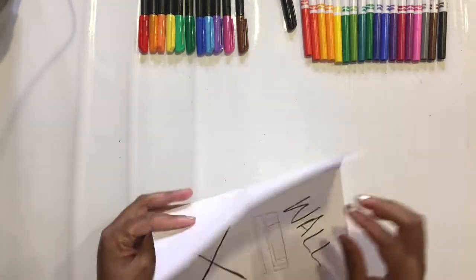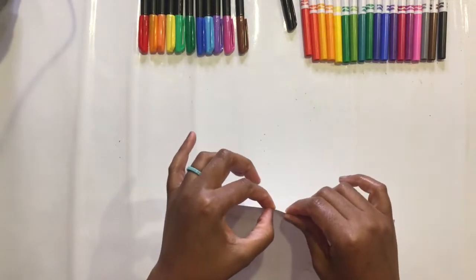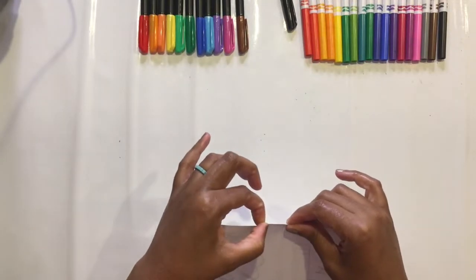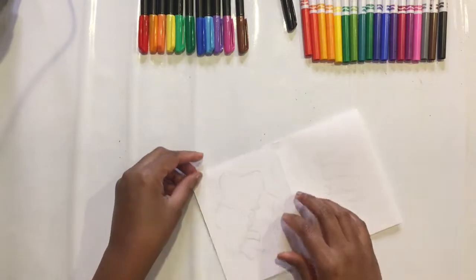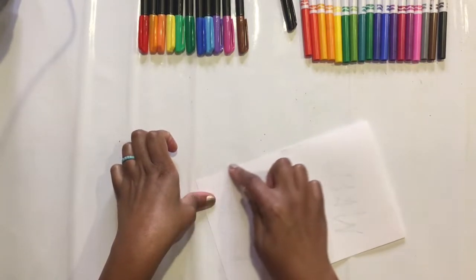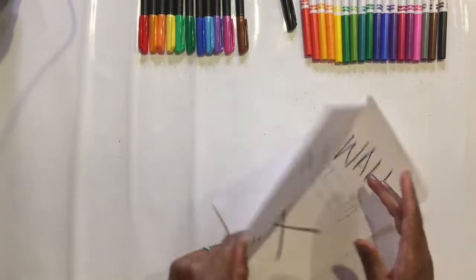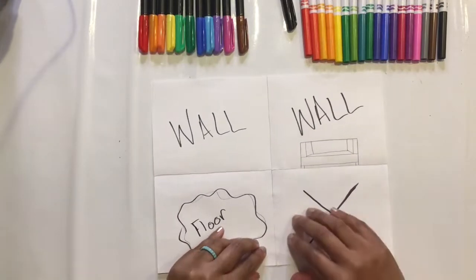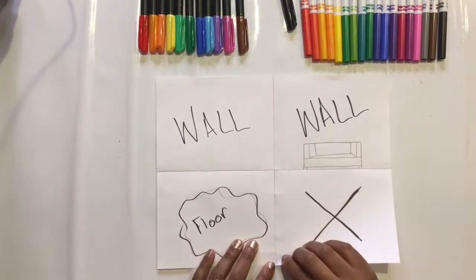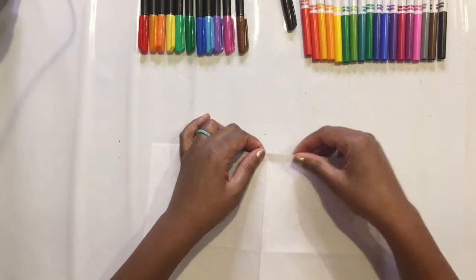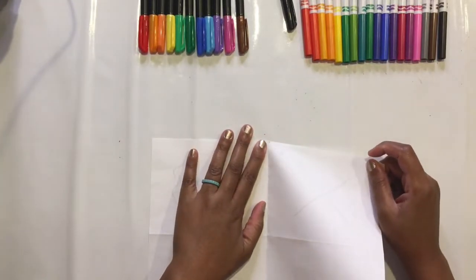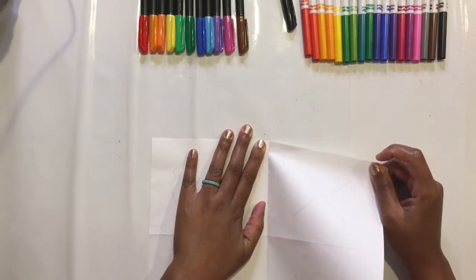And the sharper your crease is here, you kind of want to go back and forth with your fingernail a few times. Push really hard with your finger right there on the floor part. And once you have a really good crease, you'll be able to easily just tear your paper.